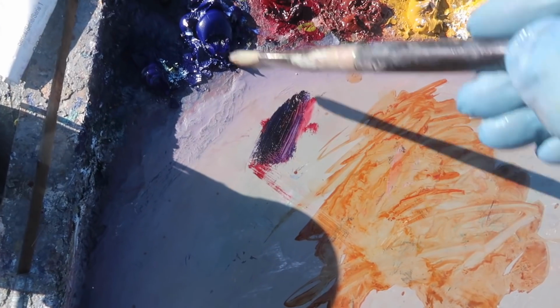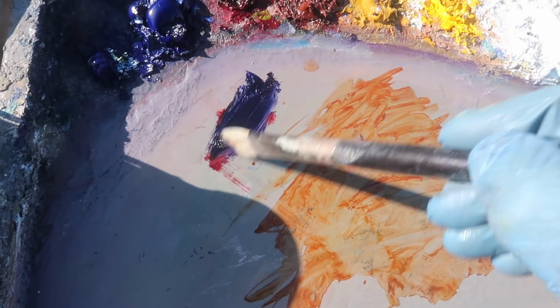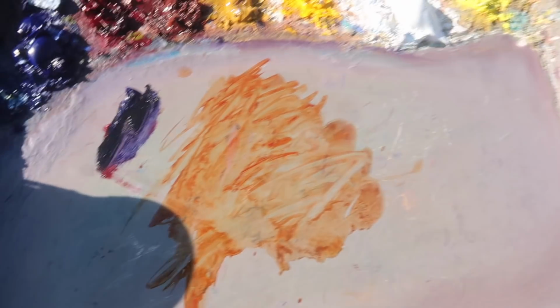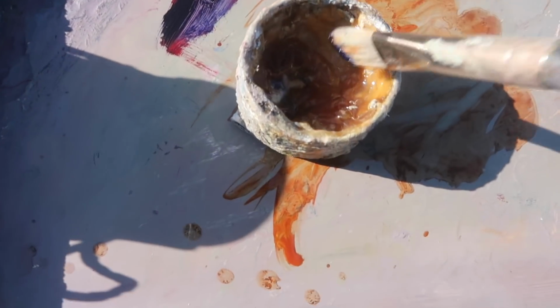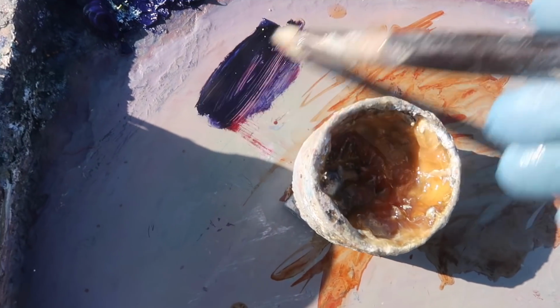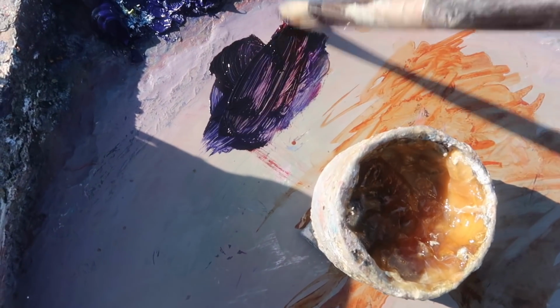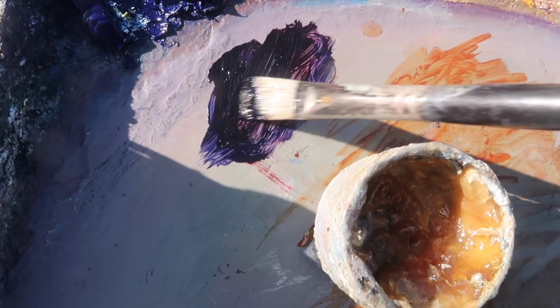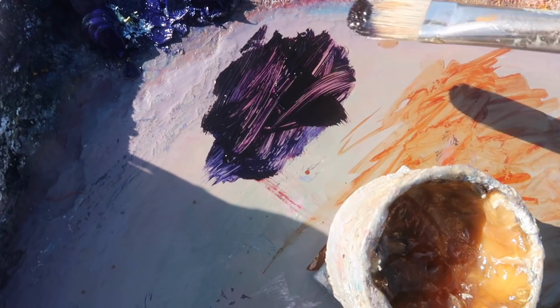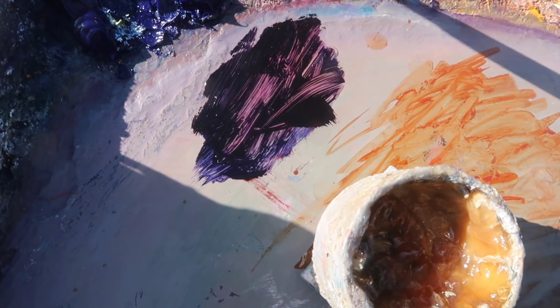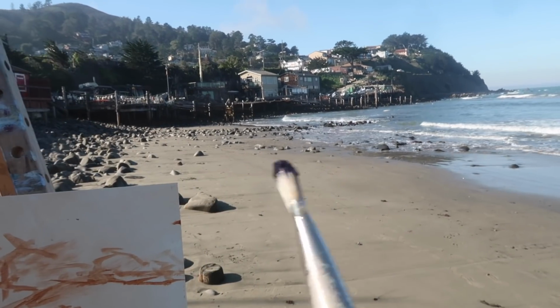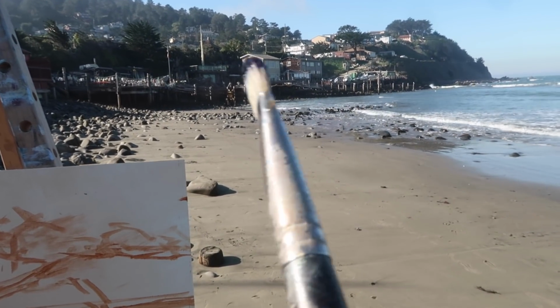All right, looking good. So starting with darks as usual, alizarin crimson and ultramarine, and thinning with a bit of liquid. I want a little more red in there. So I adjust my dark mixtures, sometimes they're more red, sometimes more blue, just whatever I'm feeling. And I'm going to squint at the subject and look for darks.